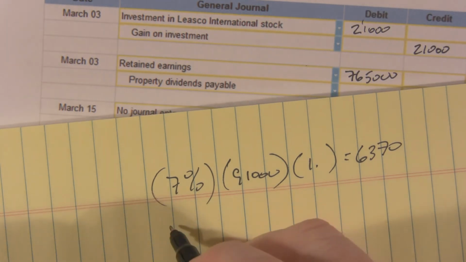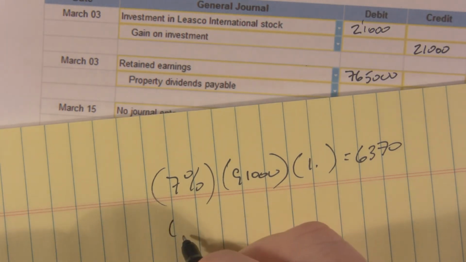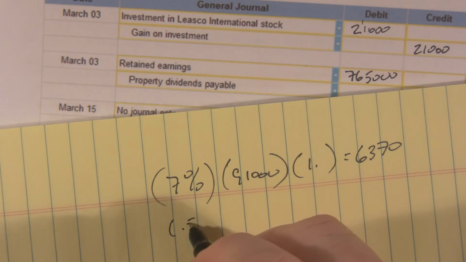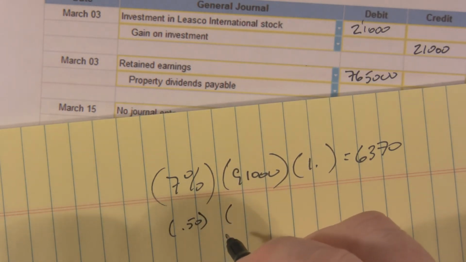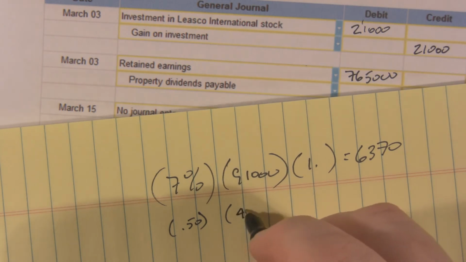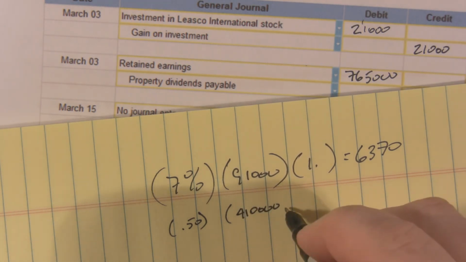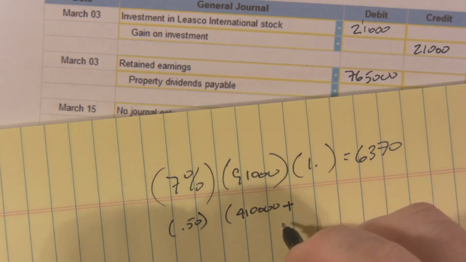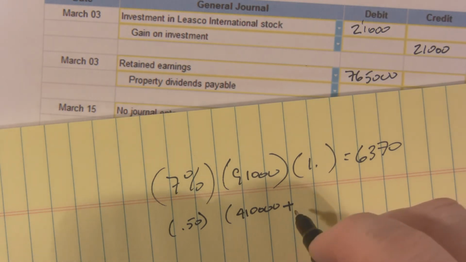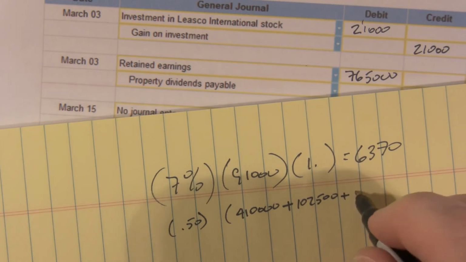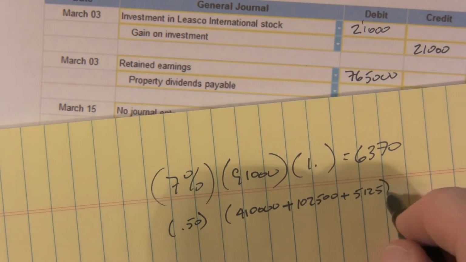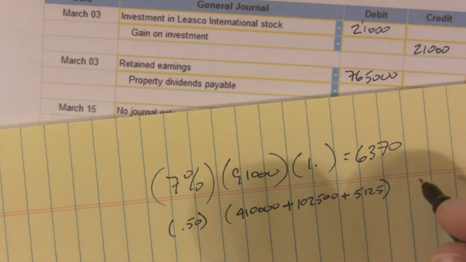Now the common shareholders are going to get 50 cents each. But remember, we had 410,000 shares, plus we gave out another 102,500 shares, plus we gave out another 5,125 shares.